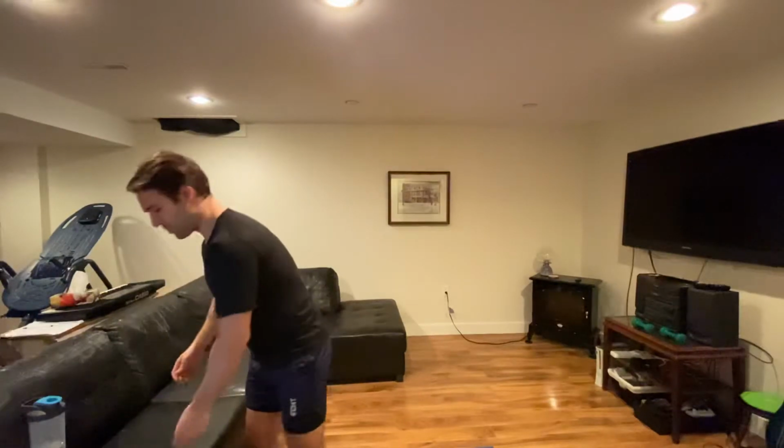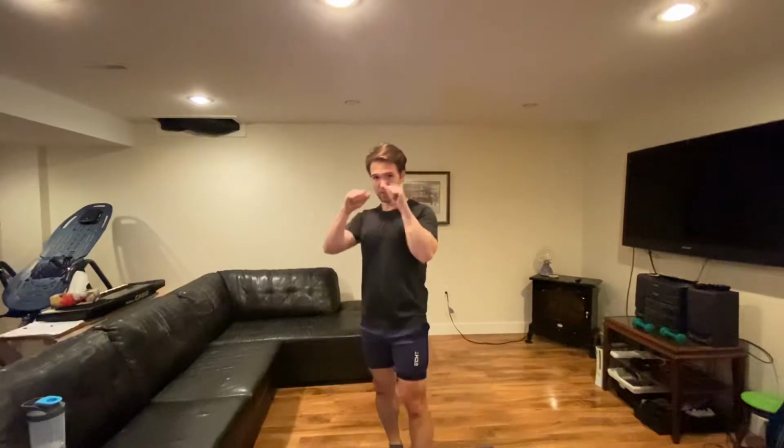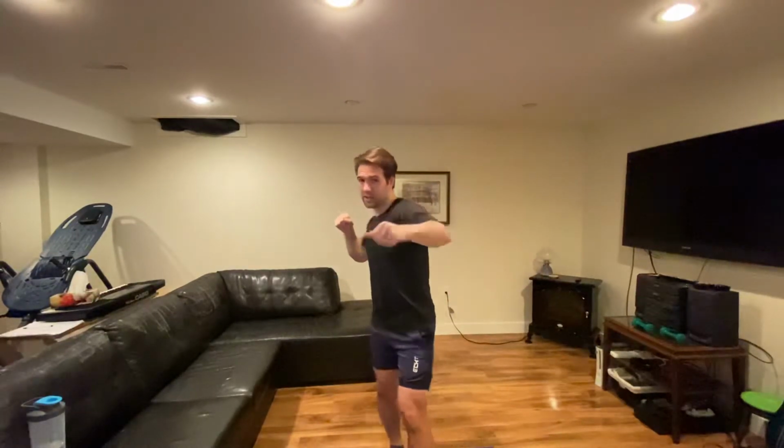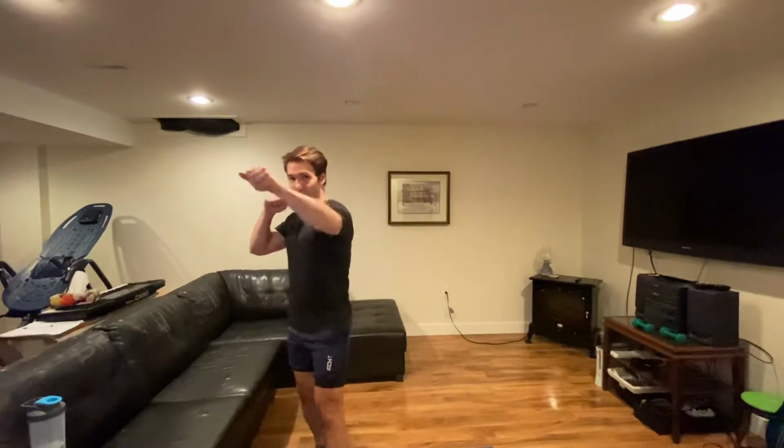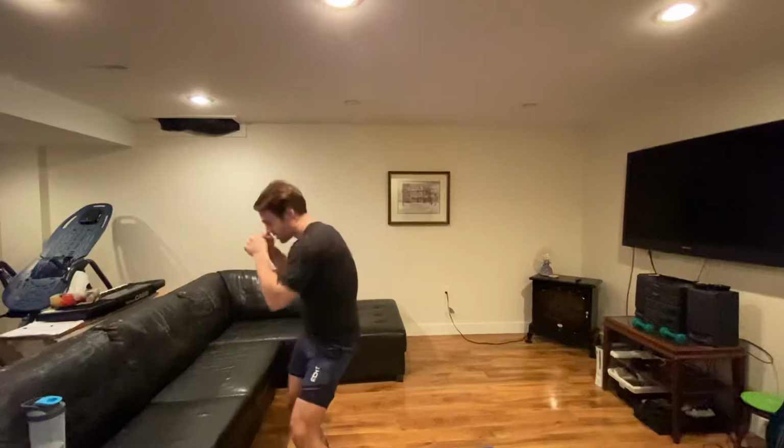Then step 4: P1, P3, P2, slip, P6, side to side. So it gets a little more complicated by the last one, but I'll show it to you anyways. We have a 1, 3, 2, slip, 6, side to side. And that's my whole sequence. That's the last step, step number 4. It's finished.